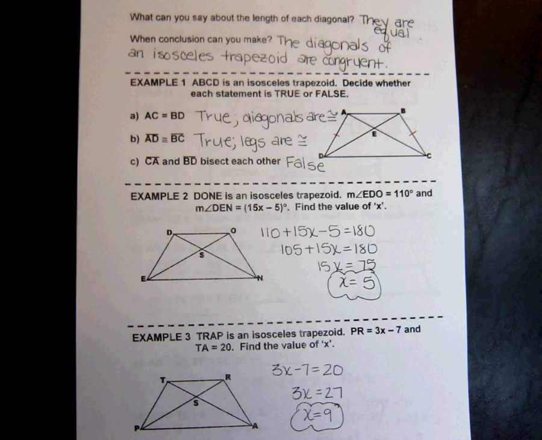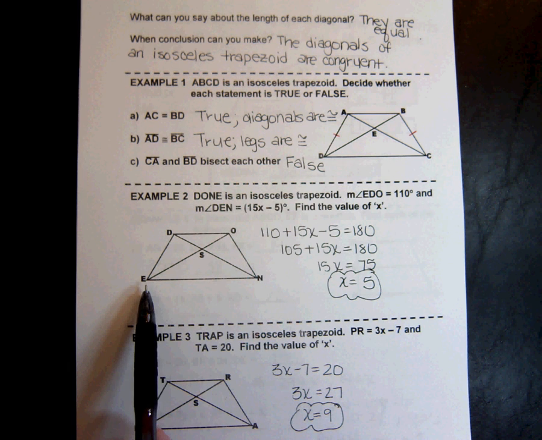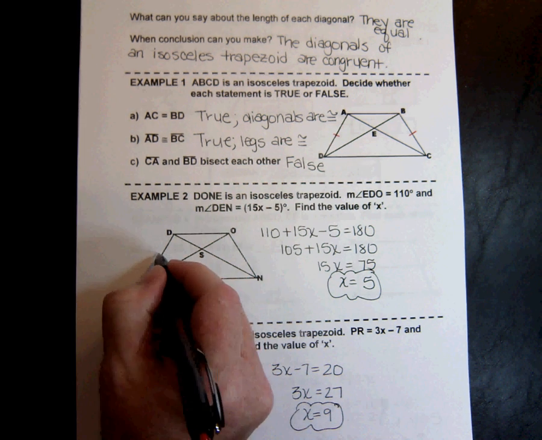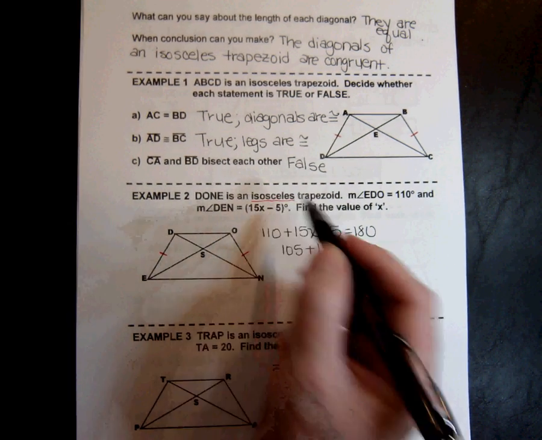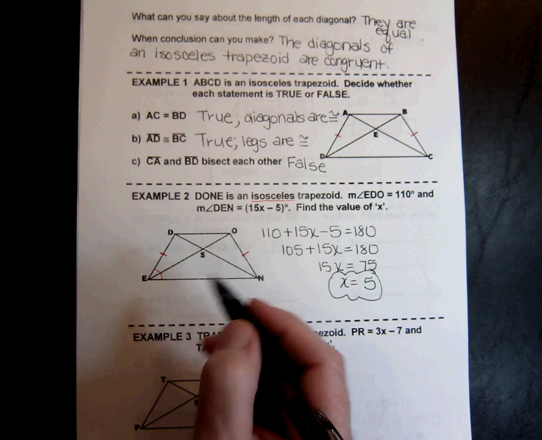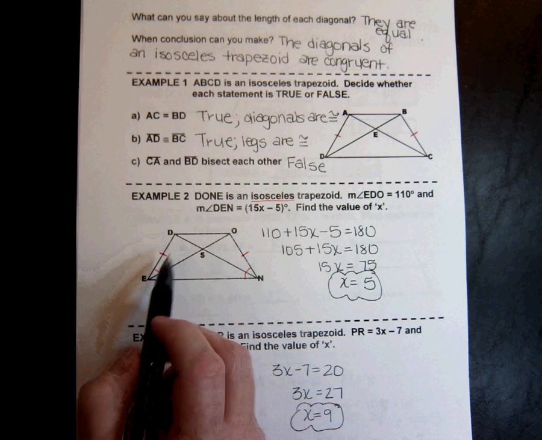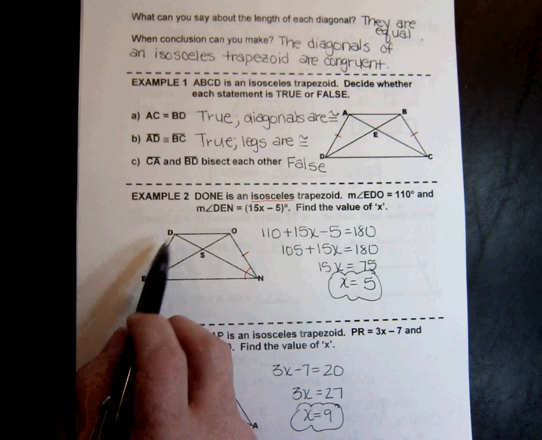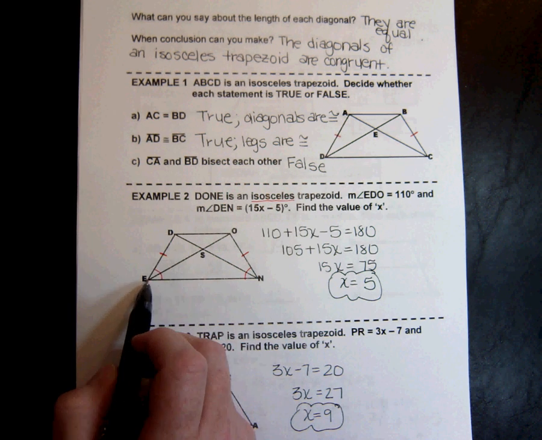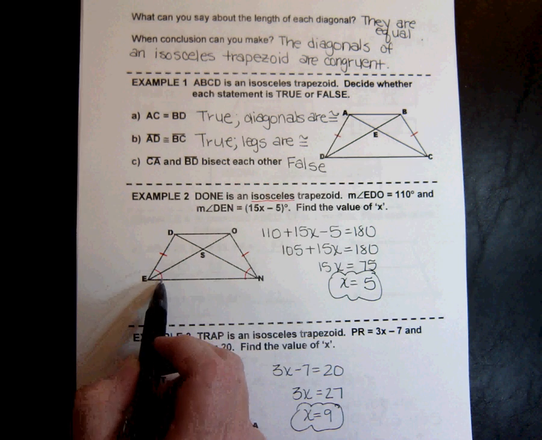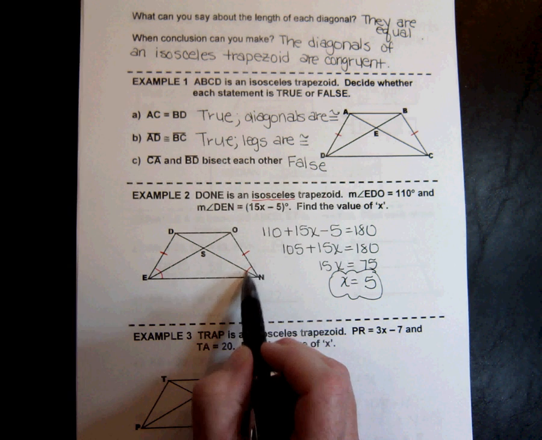Example 2. Trapezoid DONE is an isosceles trapezoid. So we can actually mark the measurements. This and this are congruent if it's been denoted as an isosceles. And also this full angle: you can't name it angle E because it has a ray going through it. You have to name it DEN if you want to show this whole angle, and you would have to name this one ONE to denote this whole angle.